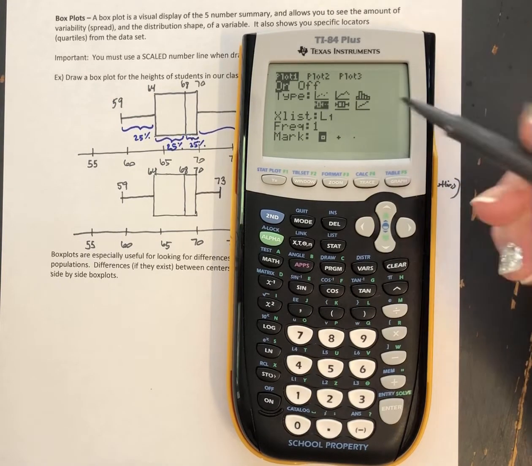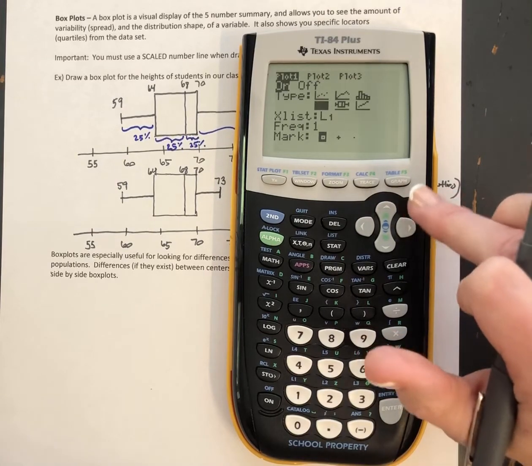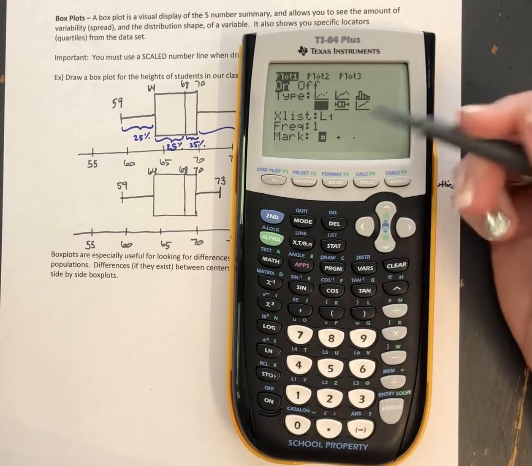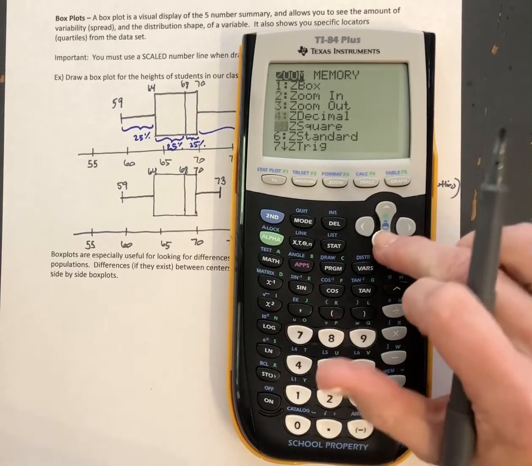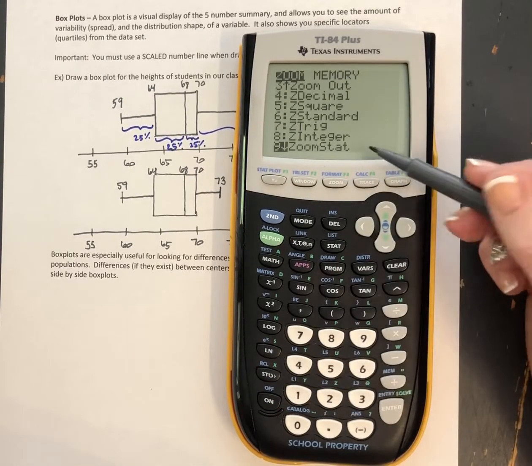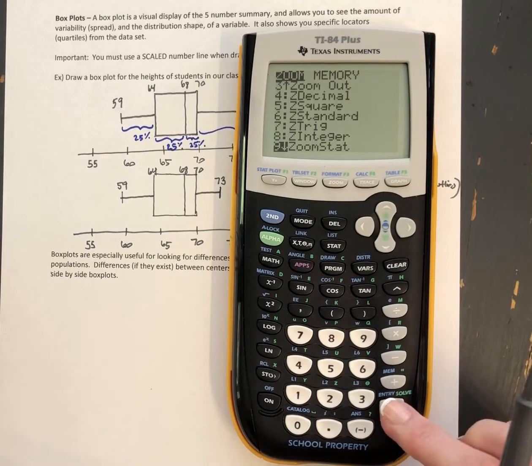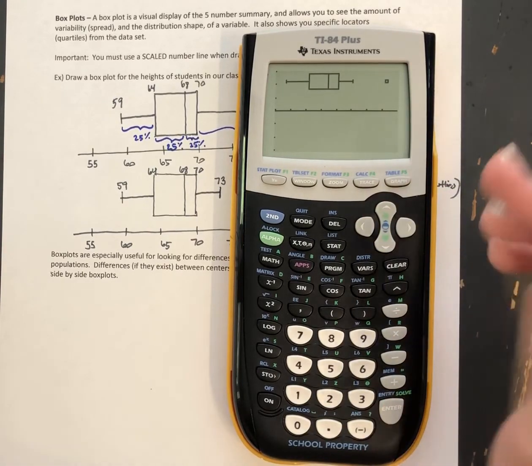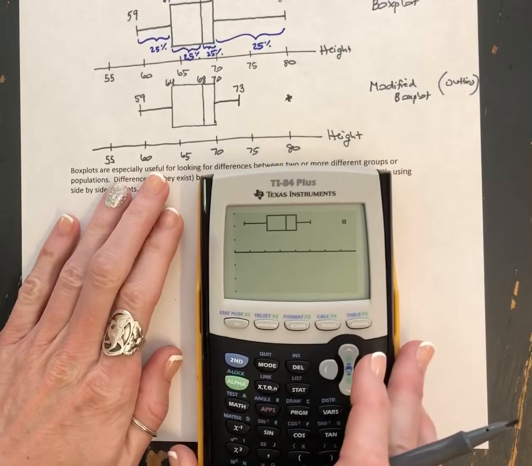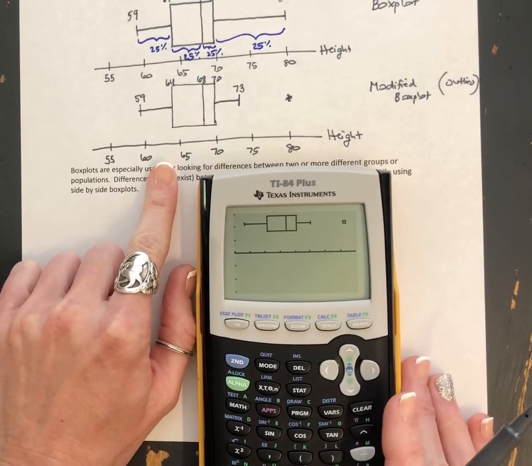Once you've hit Enter on that plot to show we're doing a modified box plot, and we entered our data in List 1, here's the thing people always forget: you can't just hit Graph. If you just hit Graph, you're not going to see anything. You have to hit Zoom and scroll down to Zoom 9. This is telling it we want you to look at the stat plot when you're graphing. Then you can hit Enter and you'll get the modified box plot. Okay, so that's the modified box plot for this data set that we just did.